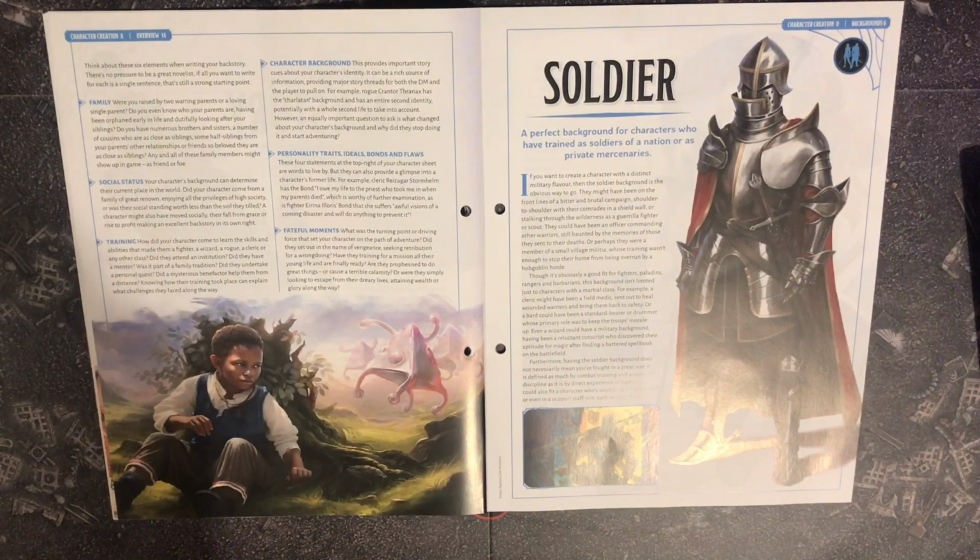Right, think about these 6 elements when writing your backstory. There's no pressure to be a great novelist. If all you want to write for each is a single sentence, that's still a strong starting point. Family, social status, training, character background, personality traits, ideals, bonds and flaws, and fateful moments.